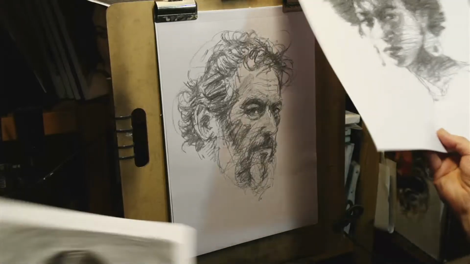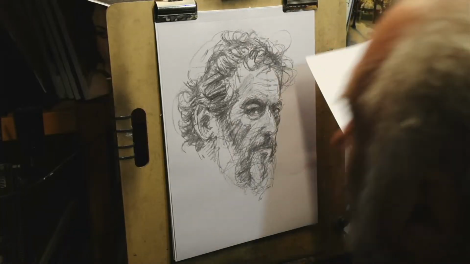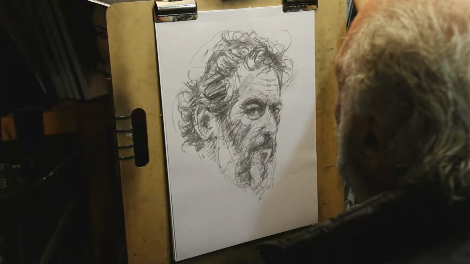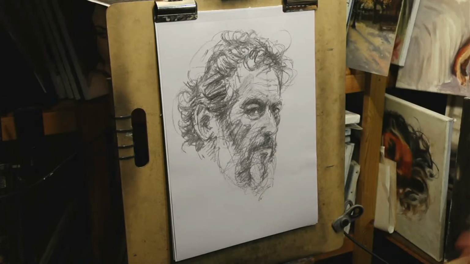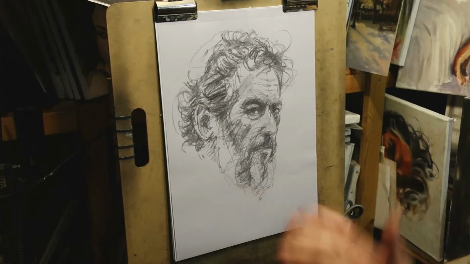That shows that I'm connected to the subject. I used to think that every time I painted, everything was different. It's because when I look at something, I respond to what I see, and every face is different, and every face has a different mood, and that's what drives it.